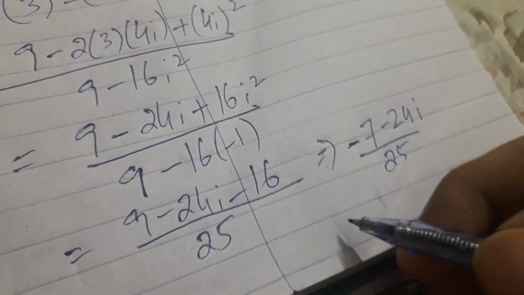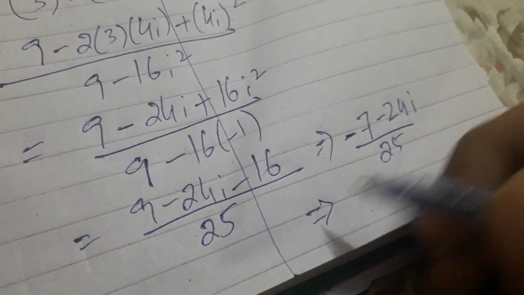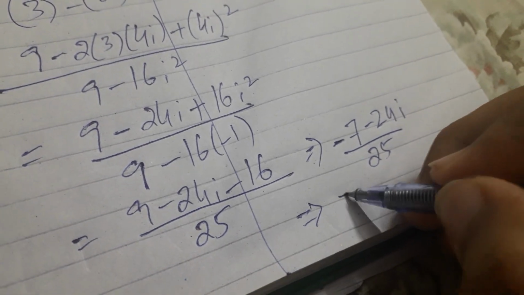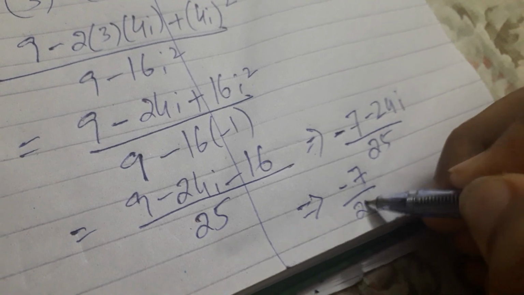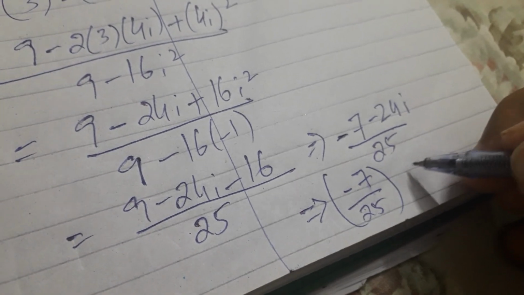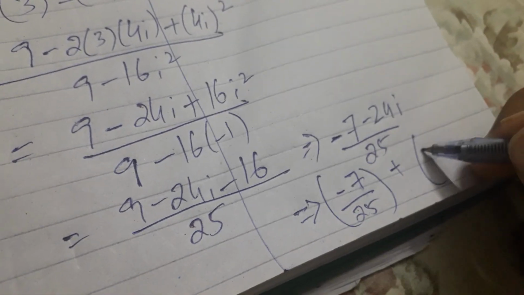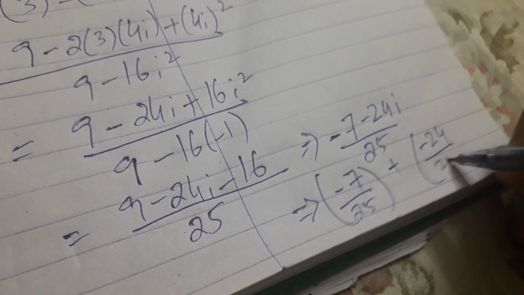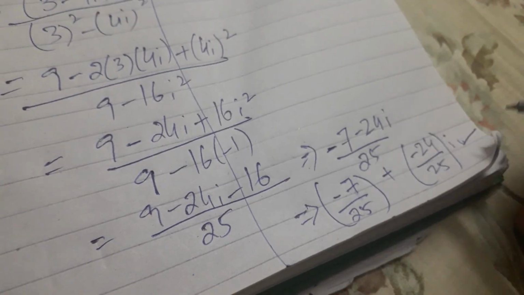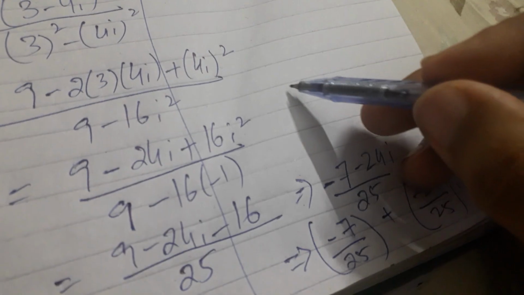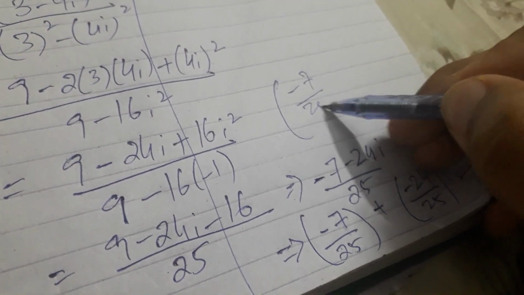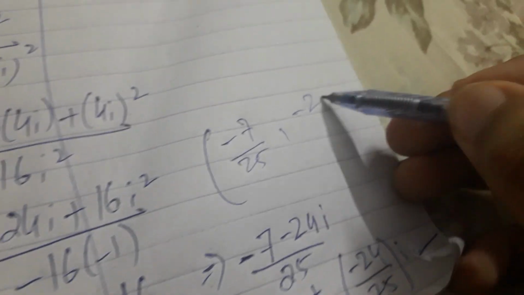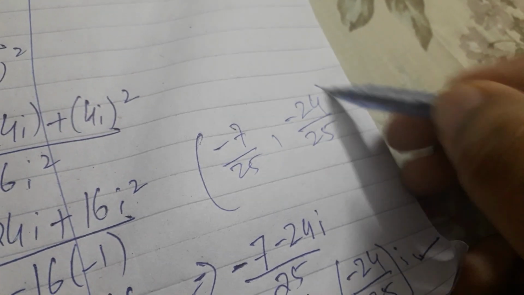Then how will we write it? My real part is separated and the imaginary part is separated. This is the answer. It can be written as minus 7 upon 25 comma minus 24 upon 25.